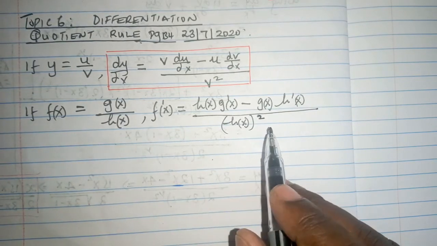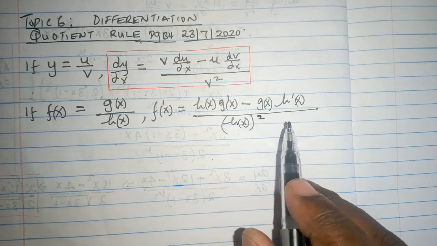This is the quotient rule in function notation.